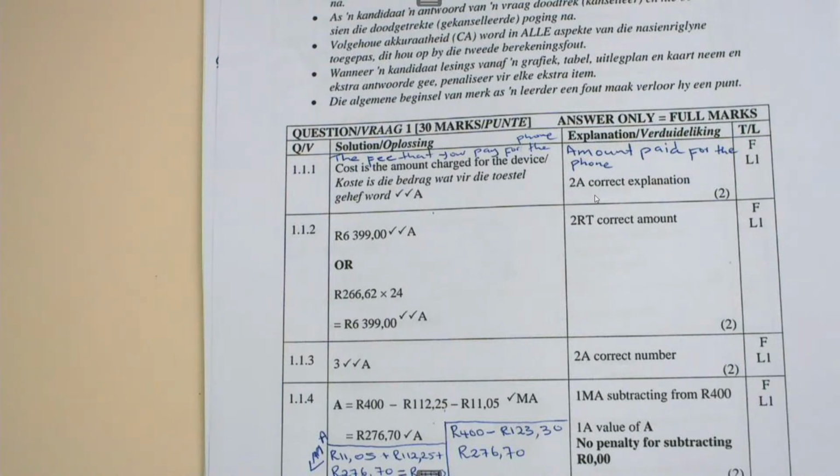And sorry, let's go back on top of that. It says answer only full marks. Answer only full marks. Now 1.1.3, the answer should be 3. It's an accuracy mark, 2 for a correct number. Nothing else, it is 3, nothing else.